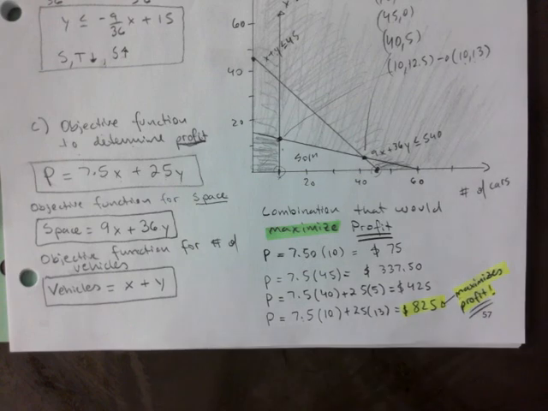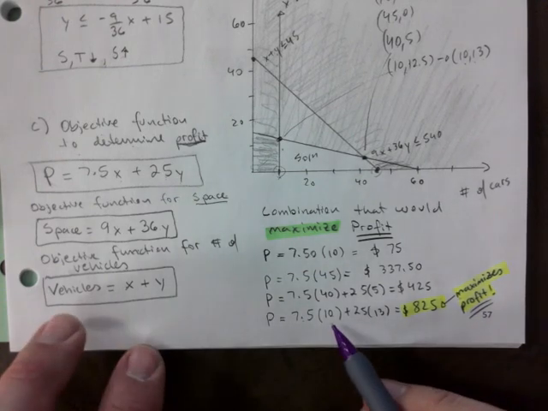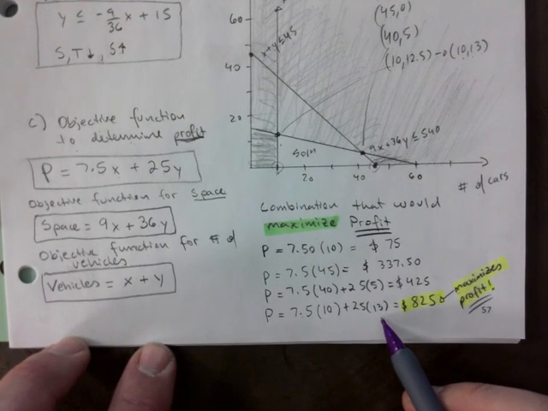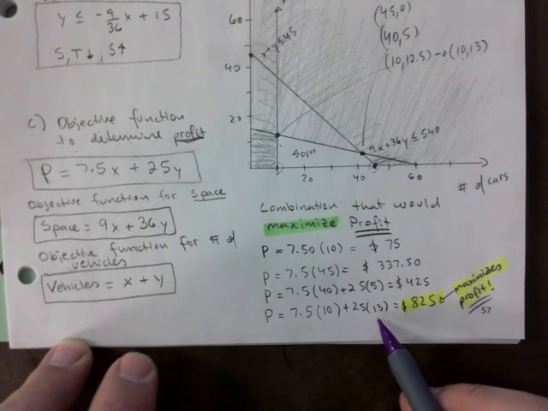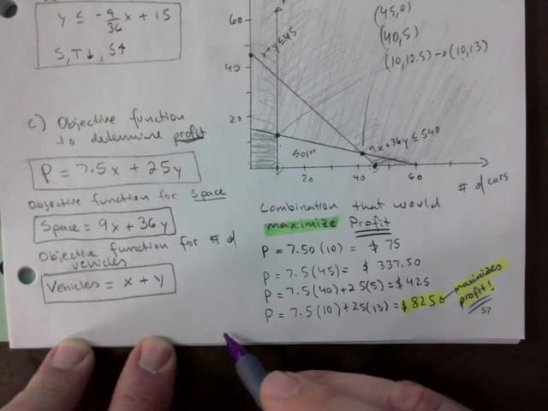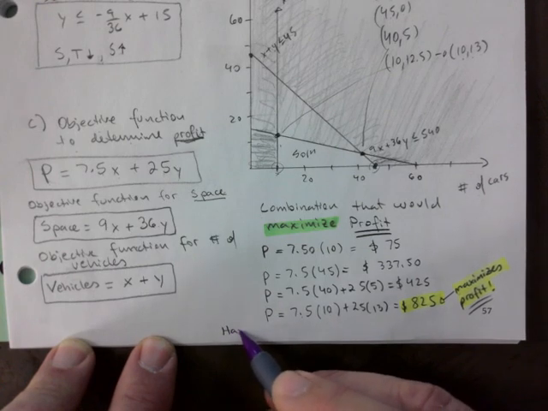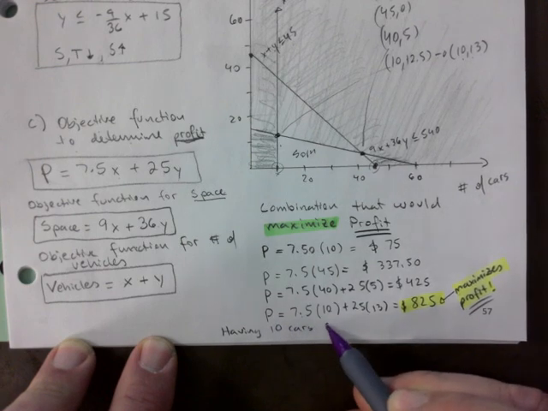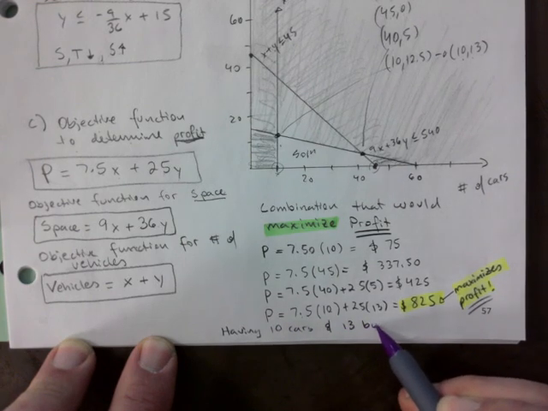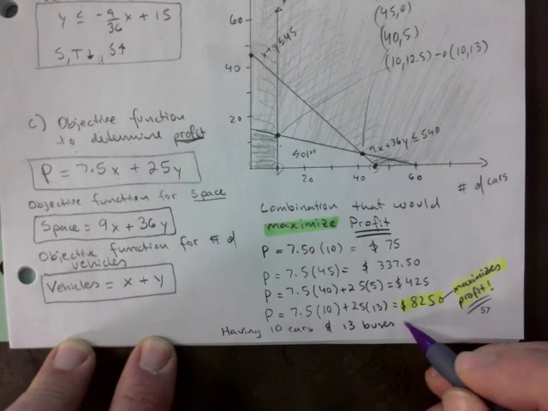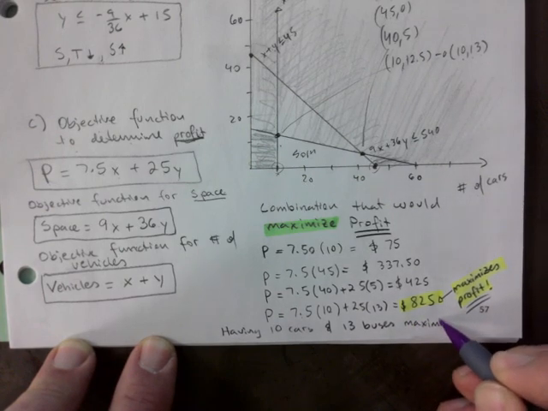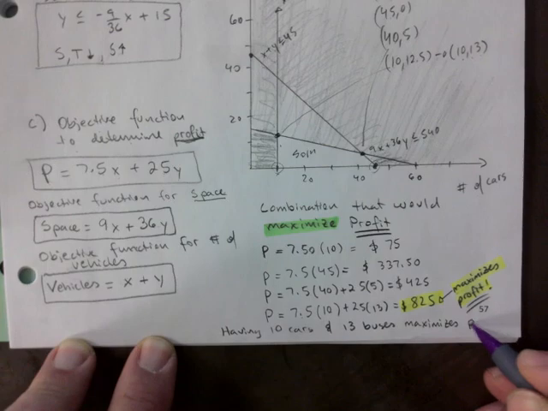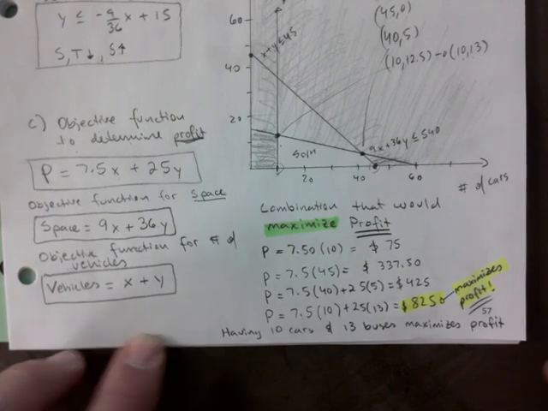Maximizes profit. So having 10 cars and 13 buses would maximize the profit. Okay. Having 10 cars and 13 buses maximizes. Let me zoom into that part.